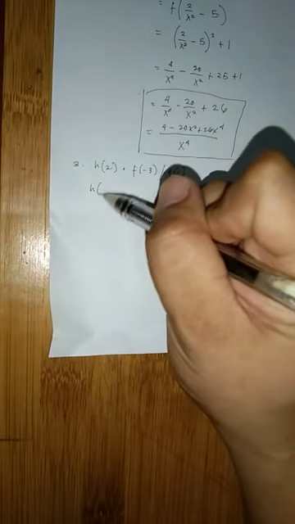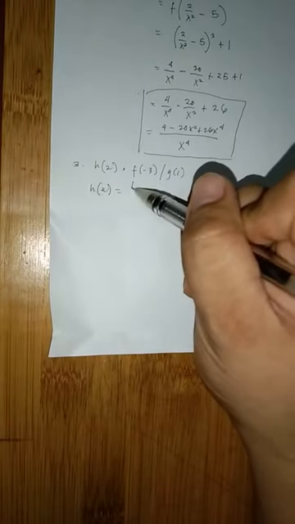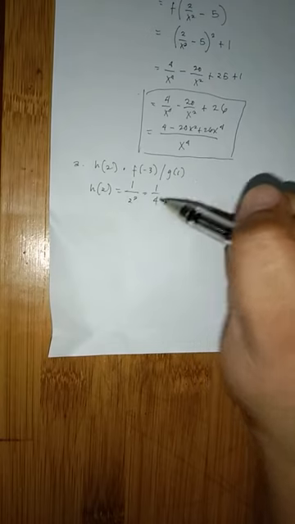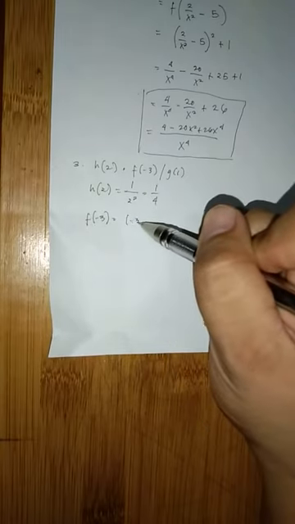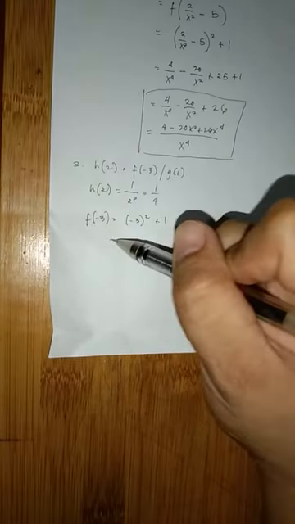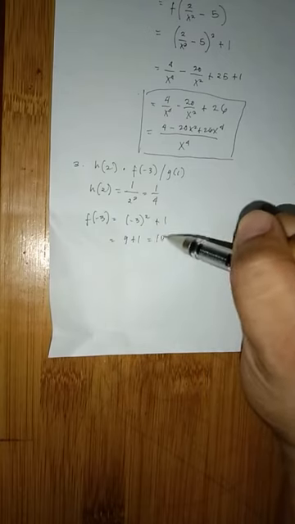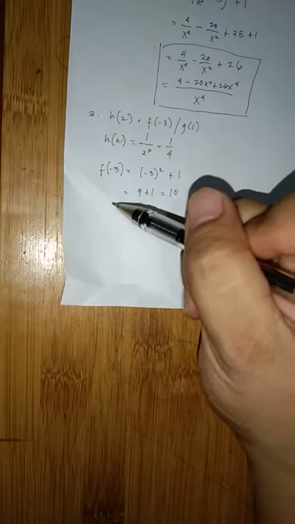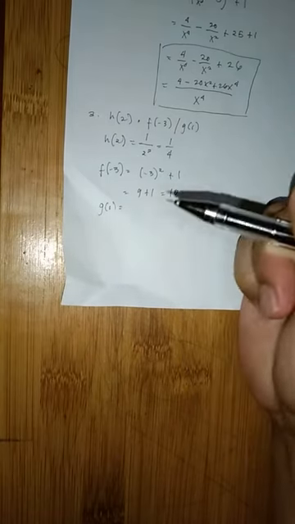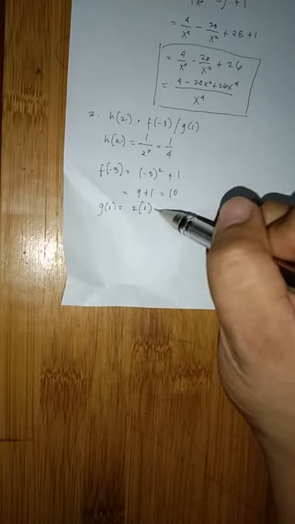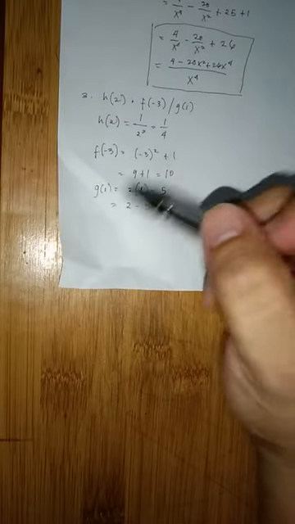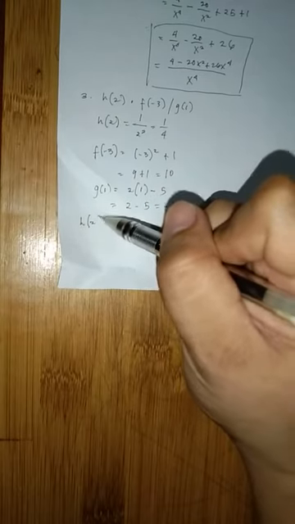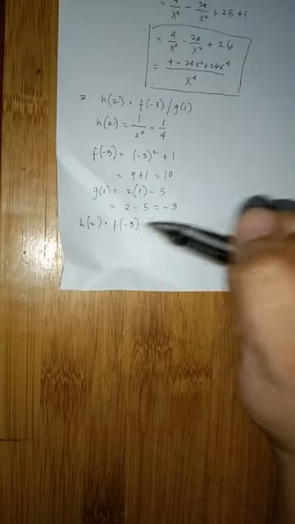So let's start off with h of 2. So h of 2 is 1 over 2 squared, or that is 1/4. Next one is f of negative 3. So you have quantity negative 3 squared plus 1. Or you have 9 plus 1, or that is equivalent to 10. Next is g of 1. So g of 1 is 2 times 1 minus 5, or that is 2 minus 5, which is equivalent to negative 3.